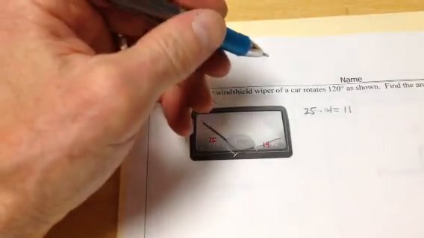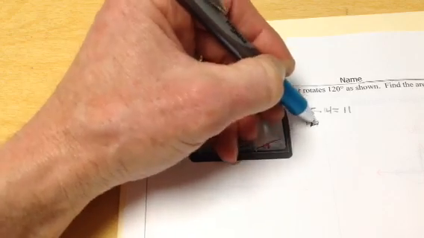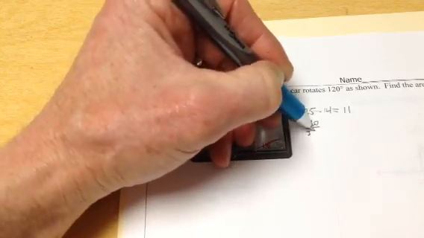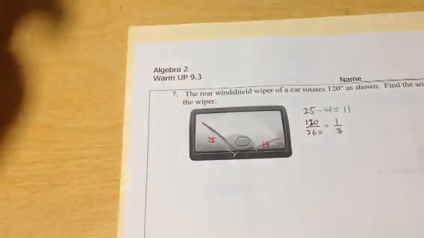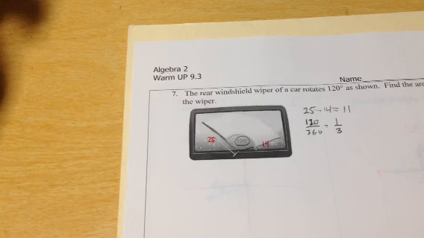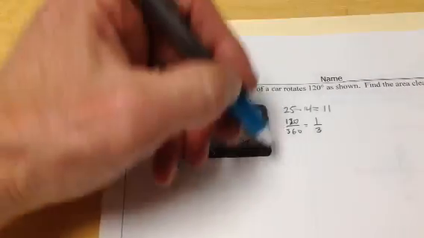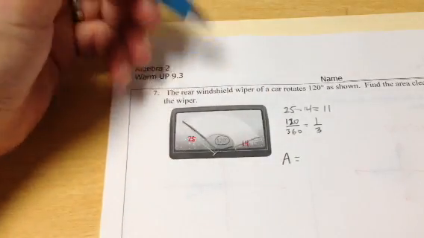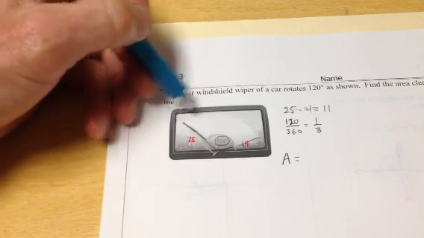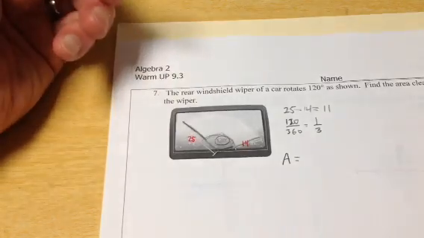And then another thing we should note is that 120 out of 360 would be 1/3 of a complete circle. Okay, so there's a couple things that are important. The area is then going to be, okay, the entire sector without this little part that the windshield wiper isn't wiping.